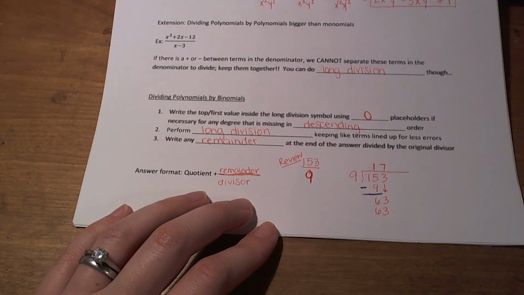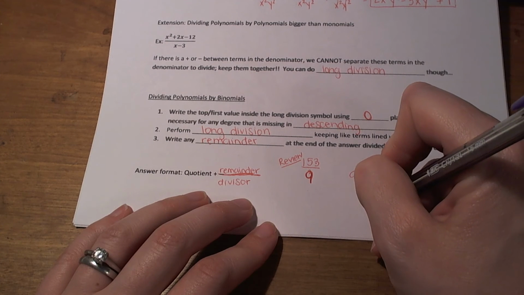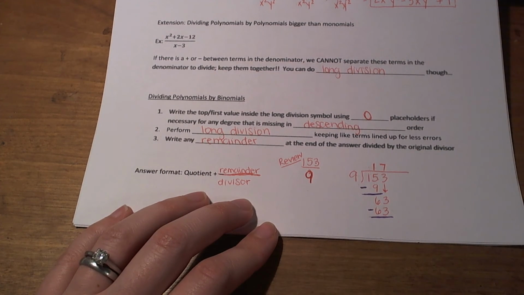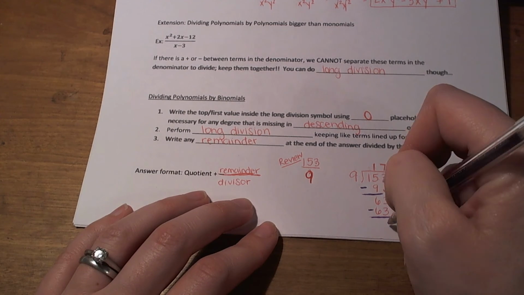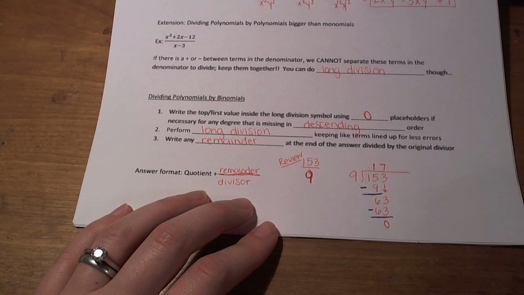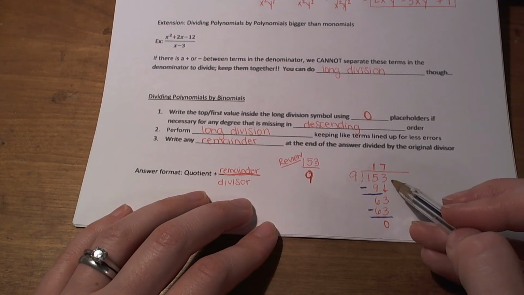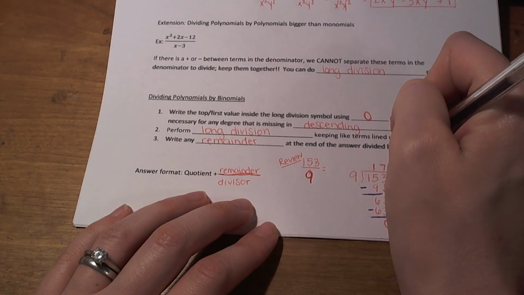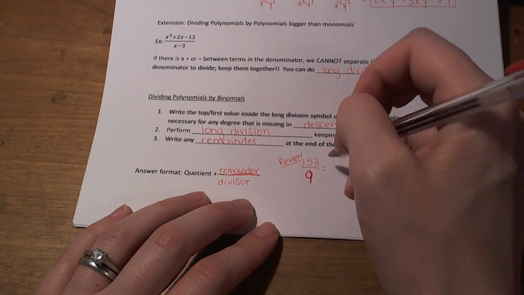And then we always flip the sign for that one we just multiplied, draw our line, and we subtract, and get 63 minus 63 is 0. So we have no remainder, nothing else we have to divide, and so 153 divided by 9, that answer's up top here, is 17.